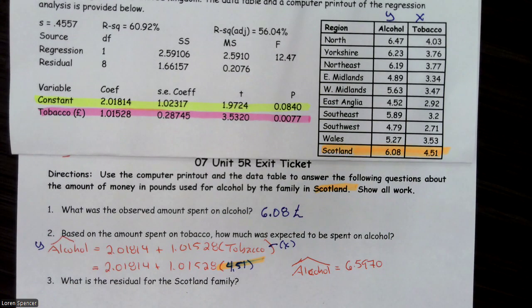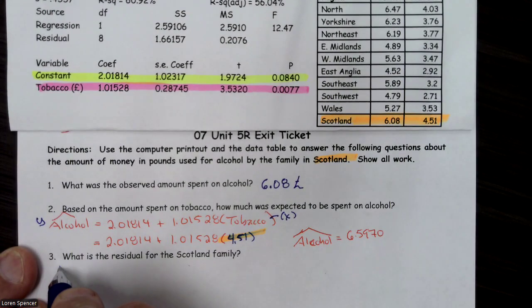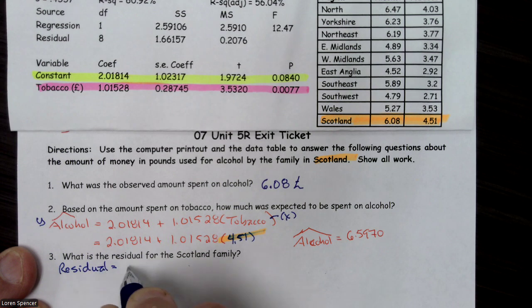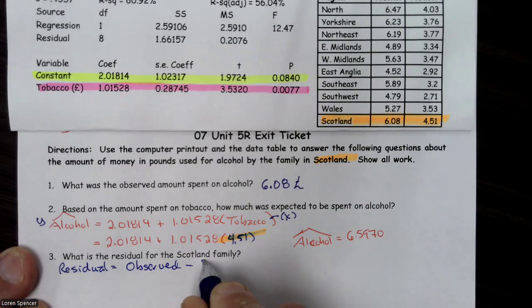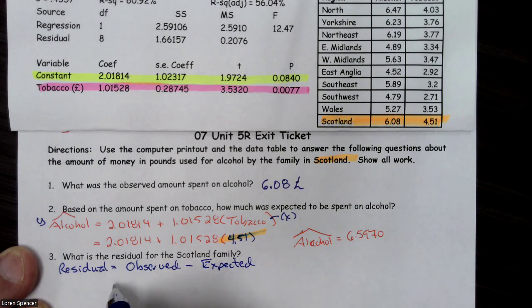Then it asks for the residual. Well, we have to remember residual equals observed minus expected. All right.